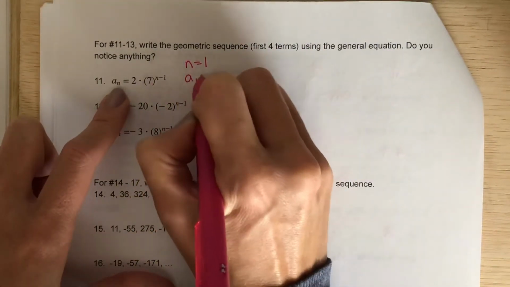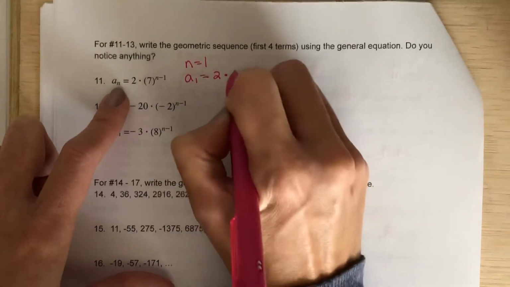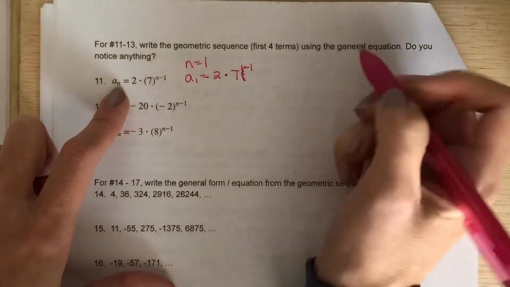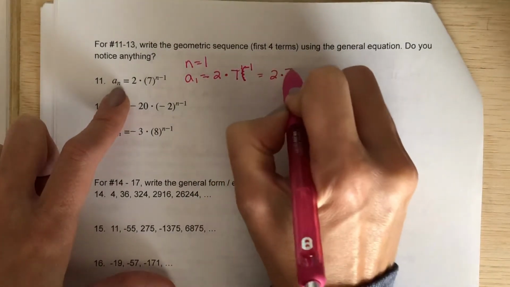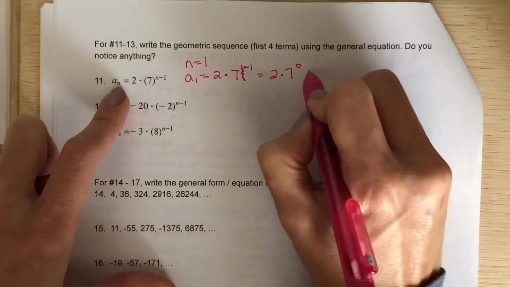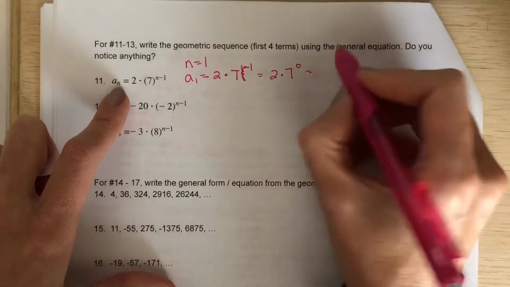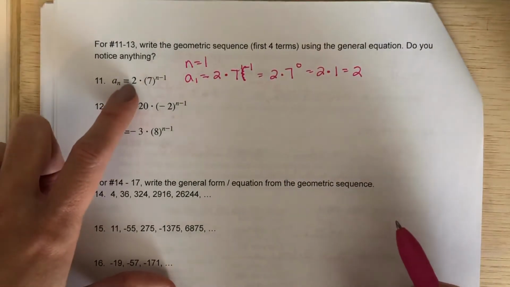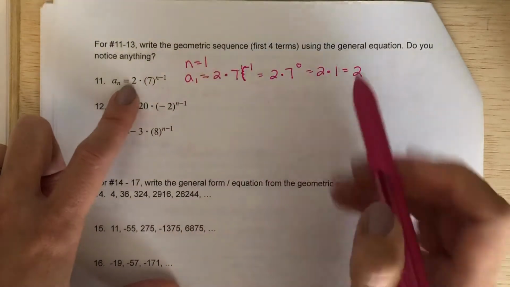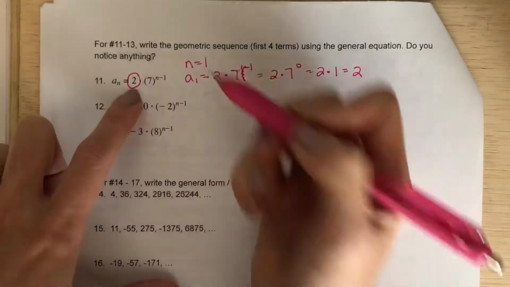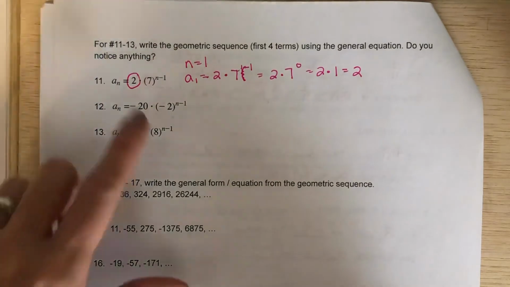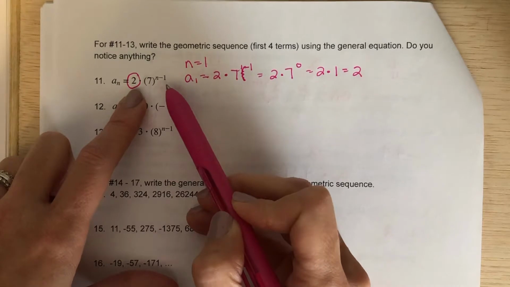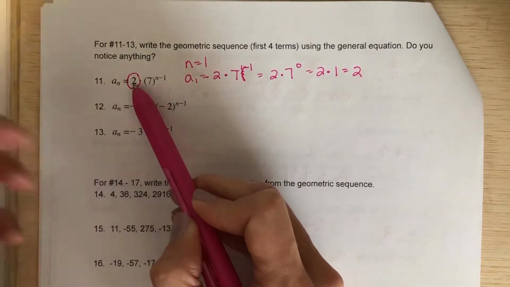So my first term is 2 times 7 to the 1 minus 1 power, which is 2 times 7 to the 0, because 1 minus 1 is 0. And I know that anything to the 0 power is 1. So that becomes 2 times 1, which is just 2. Do I notice anything? The first term is 2, which is the same thing as the first number in my formula. That's pretty nice. So if you're just trying to find the first term, you really don't even need to use the formula.